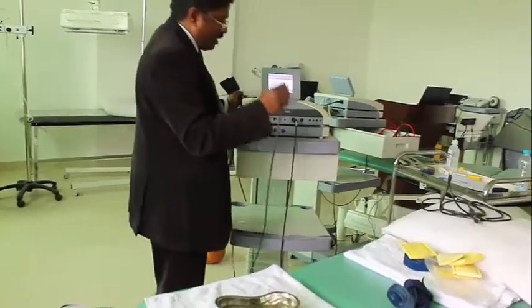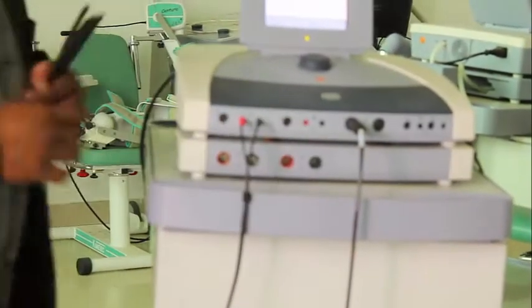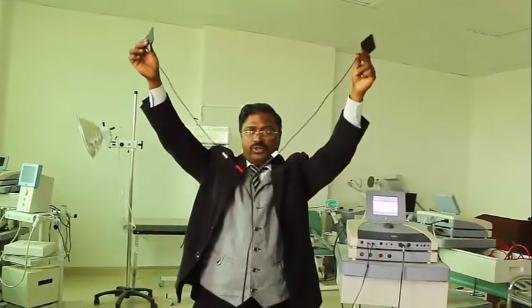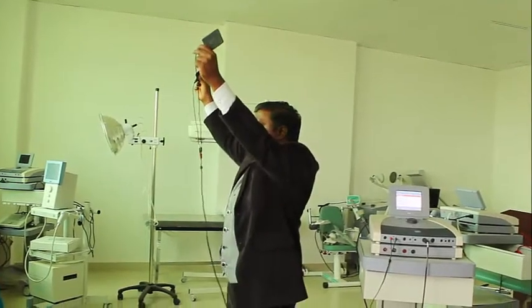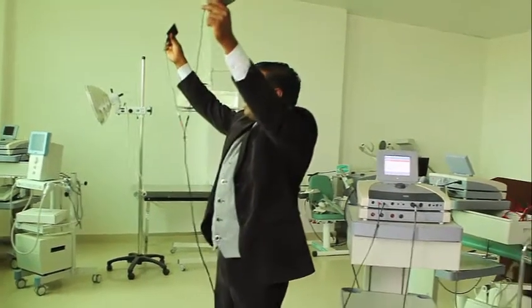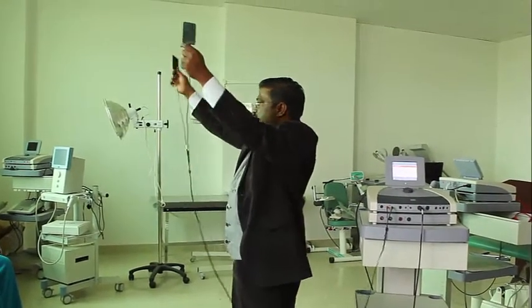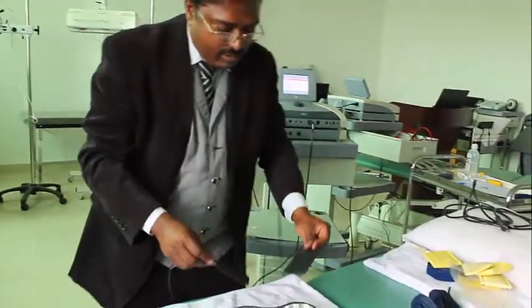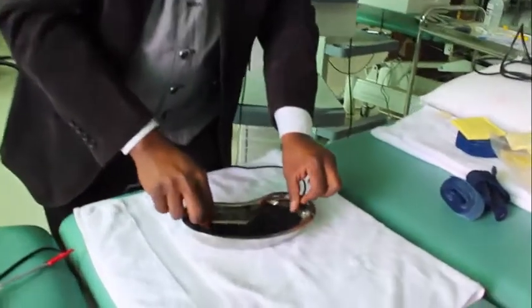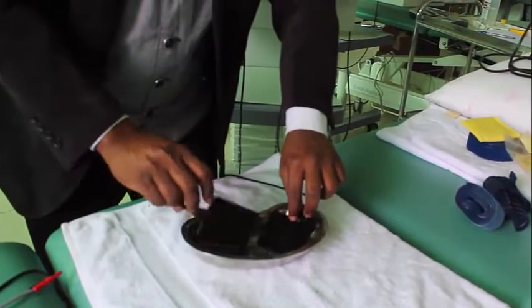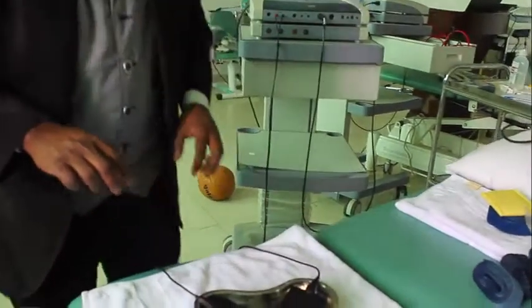So fix the electrodes to the machine in respective colors. I put black to black, red to red. So now two electrodes are there, one is red and one is black. So I will put both of them inside the water. I will put both the electrodes inside the water.